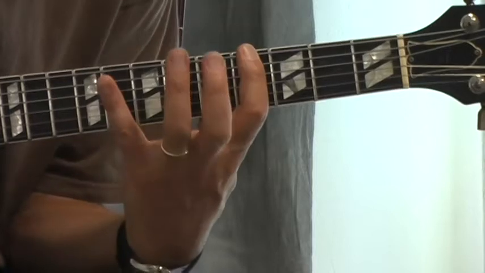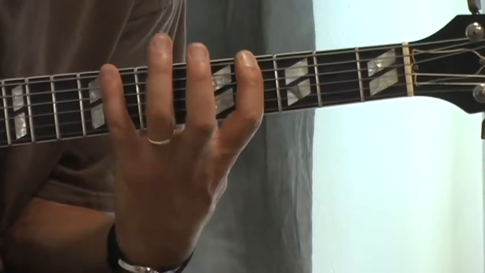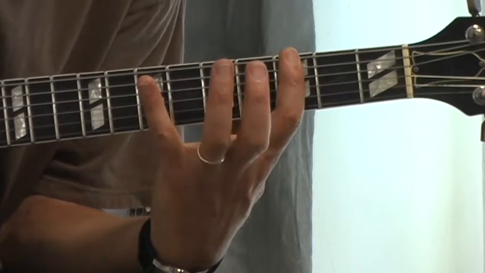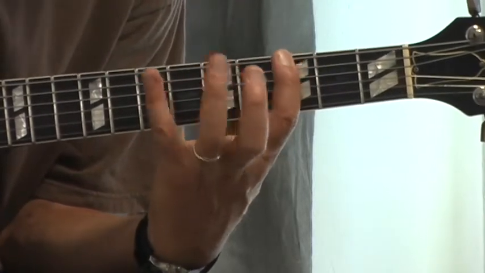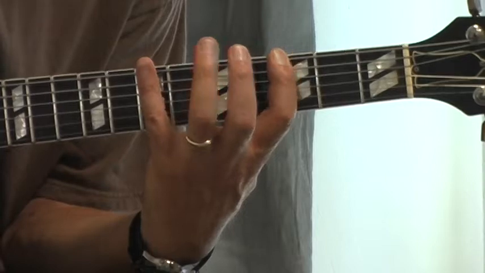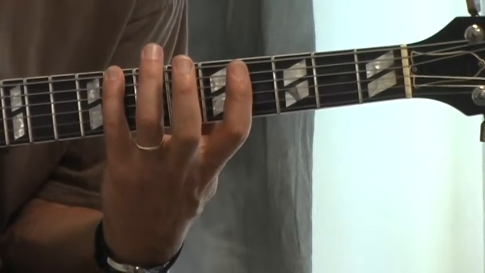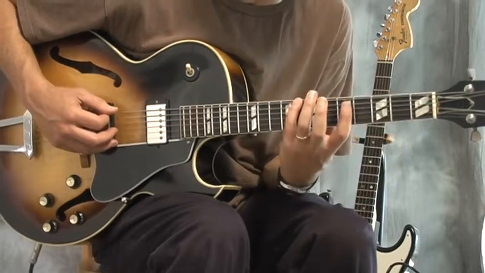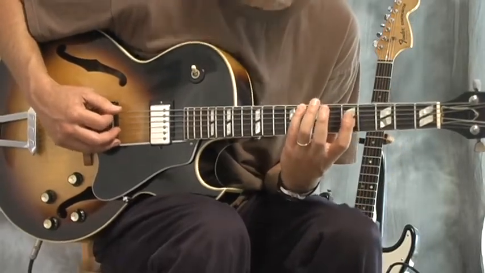If you play the major scale of A flat over that C in the bass, it's Phrygian minor. If you play the major scale of G, or excuse me, G with a C in the bass, it's called Lydian. If you play the F major scale with a C in the bass, it's called Mixolydian.